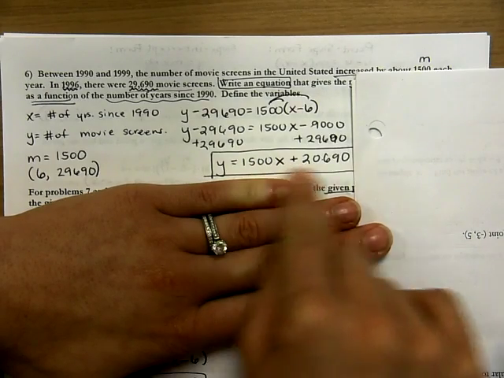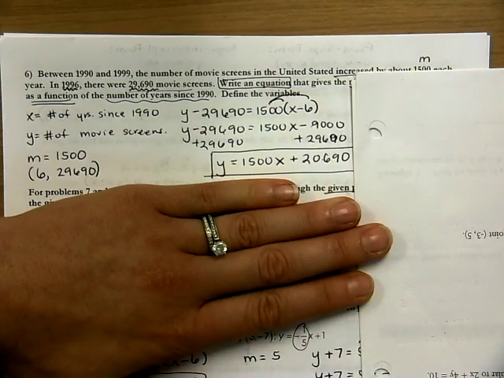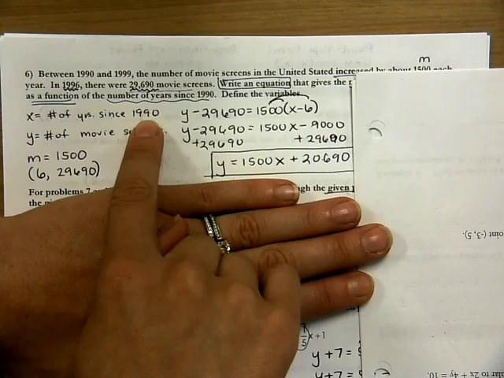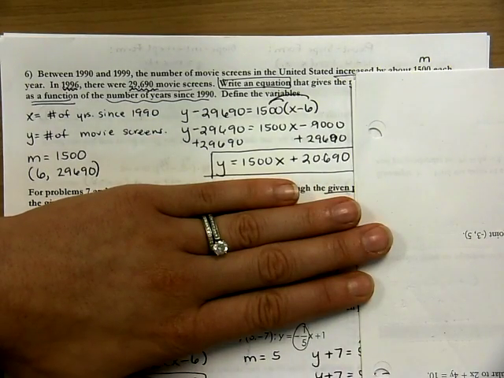So my slope is 1500, the y-intercept happens to be 20,690, which if I interpret what that means, when x is 0, meaning the starting amount when we're in 1990, that's how many movie screens there were. So in 1990, there were 20,690 movie screens.